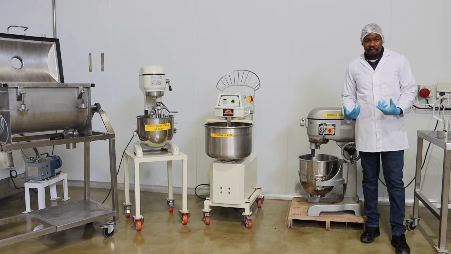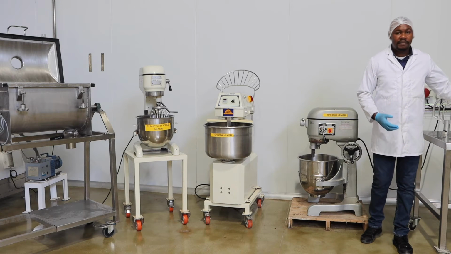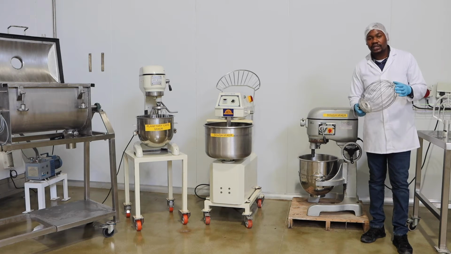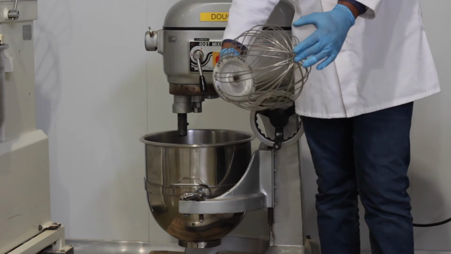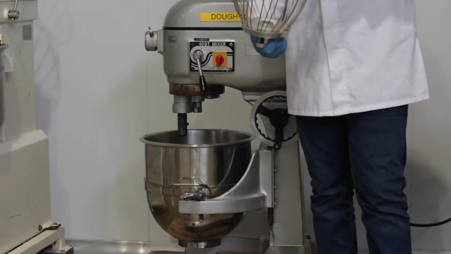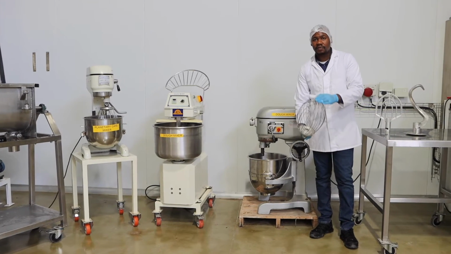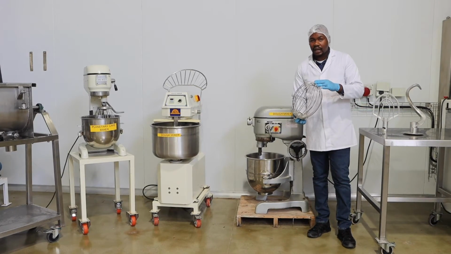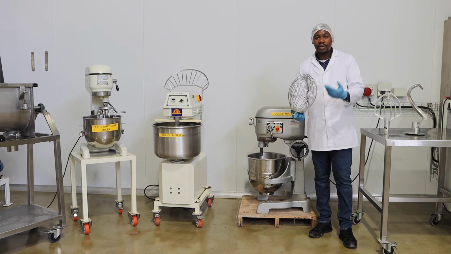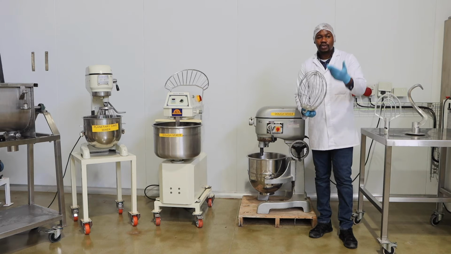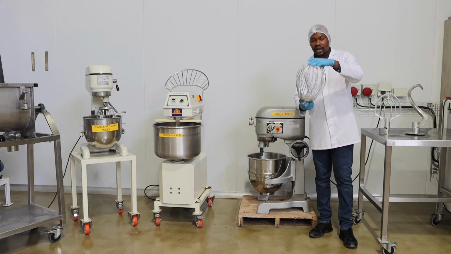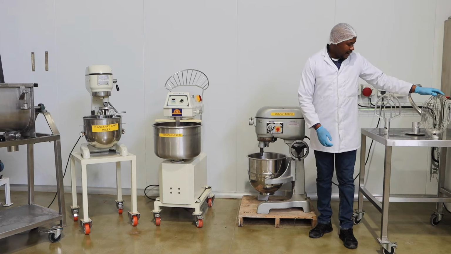In terms of paddles, we've got different mixing components that we find after the bowl. Here, these are mostly what we call whisks. The whisks can be used to mix things like emulsions, for example if you want to mix egg yolk with spices or with something else, or you want to prepare foams. So you'd use the whisk.